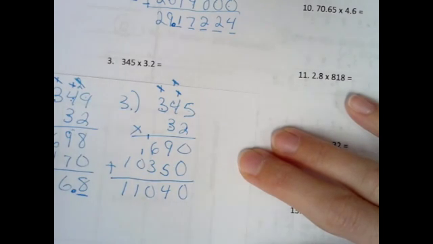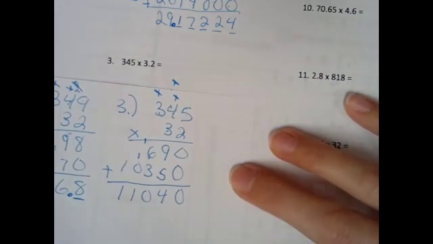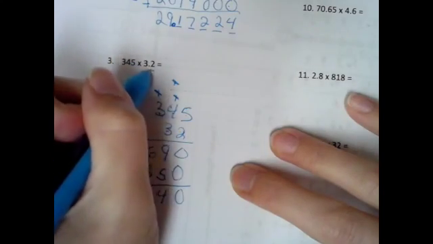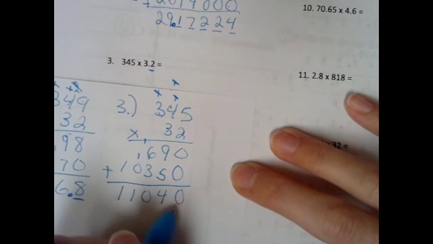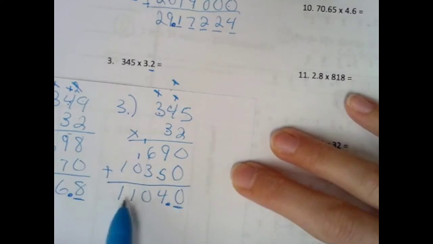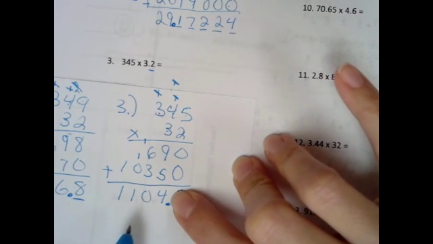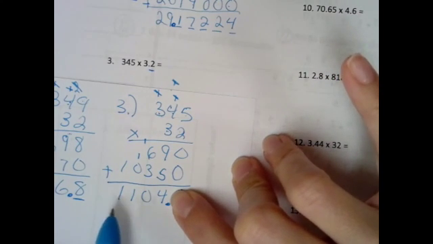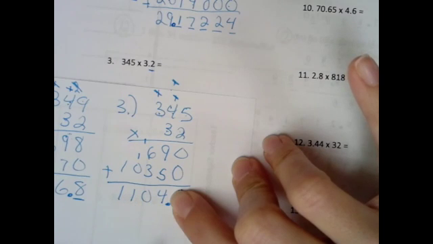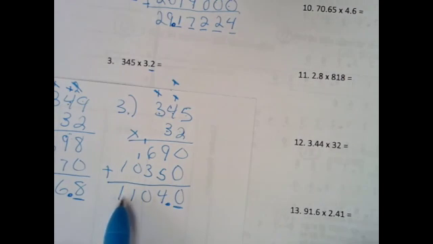We are not finished. We go back and count our decimal places. 1. We put the same number of decimal places in our answer. 1. So that 0 doesn't matter. When we wrote our answer, we could leave this off and it would be 1,104. Or it would be 1,104 and 0 tenths. Let's look at number 4.